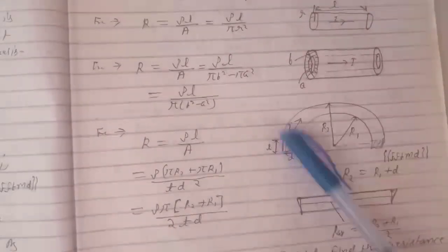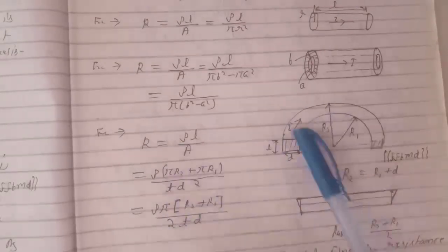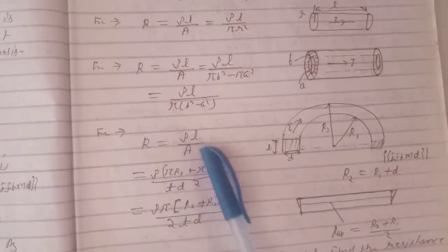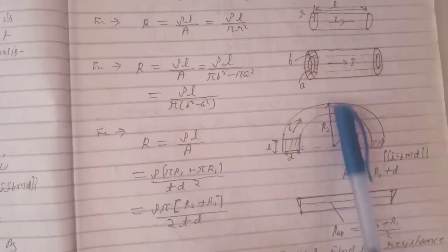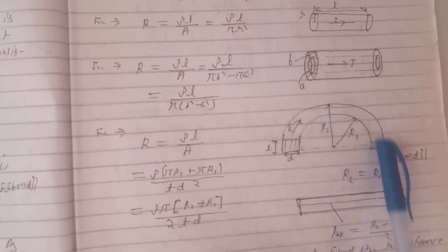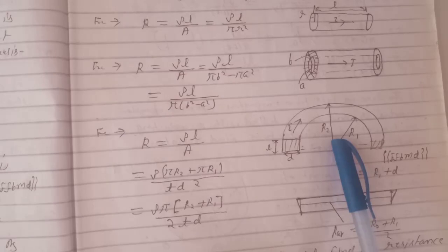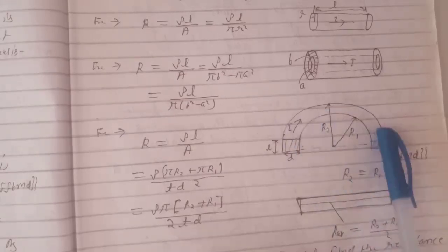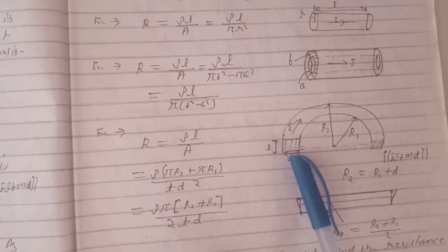Next, in this case we have to find the resistance. So R equals rho L by A, where the current is flowing along this direction. Now for L we have to take the average distance of this length. The average distance will be (pi r2 plus pi r1) by 2, and the thickness is given.